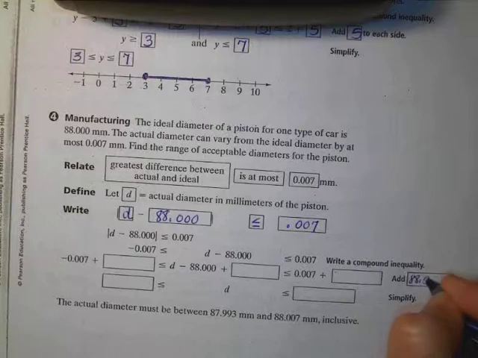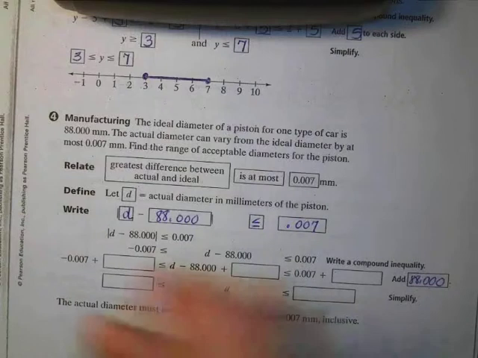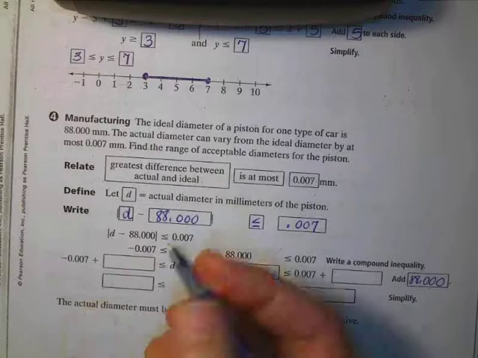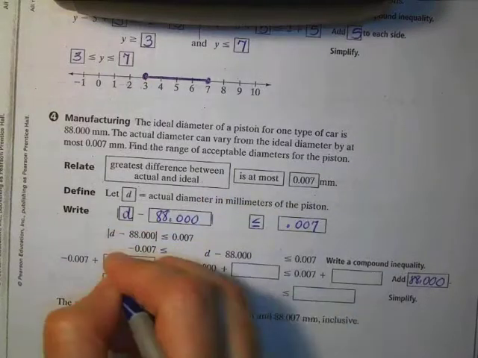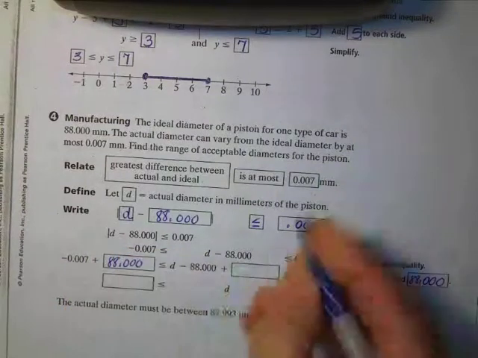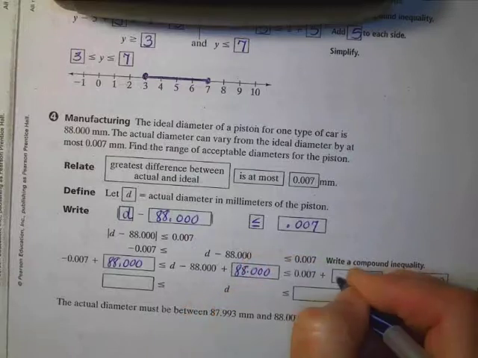Okay, now we want to add 88.000 to each side, or each position in the inequality. You can break it into two separate ones if you'd like, or just work it as three columns here. A little bit less writing maybe to do it this way. Please do whatever makes the most sense to you though.